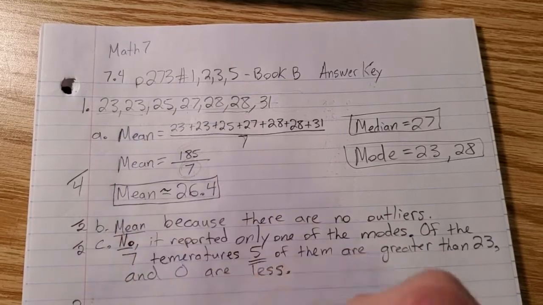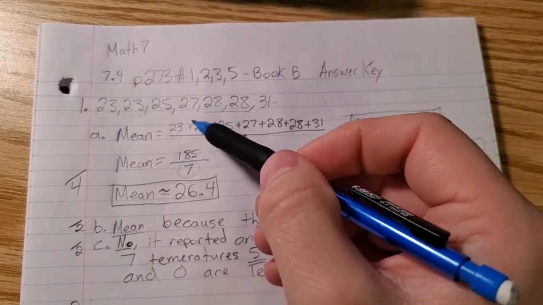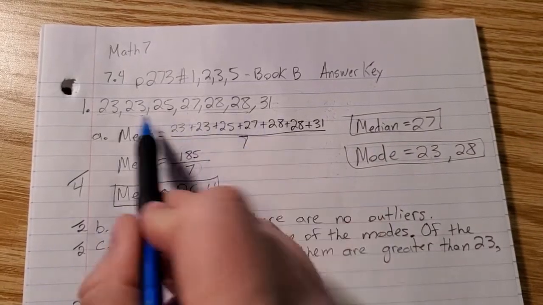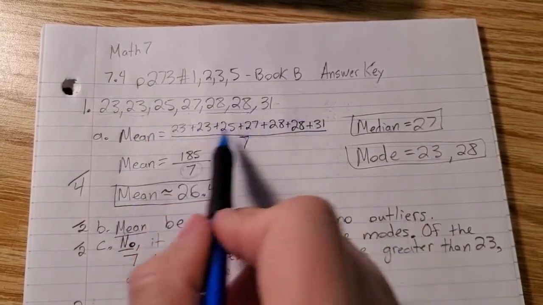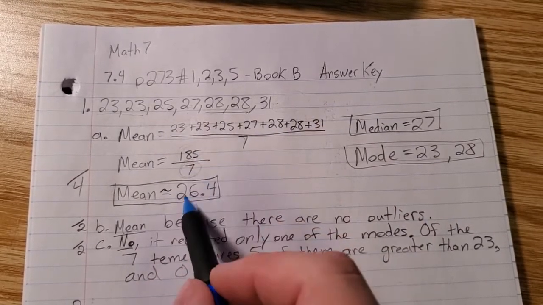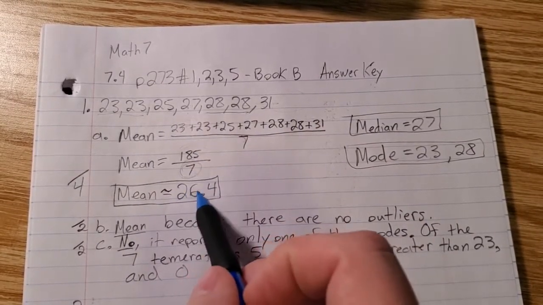Part A says we need our mean, our median, and our mode. To find the mean, you add up all those values, all those numbers, and then divide by 7. So these added up to 185, divided by 7 is approximately 26.4.